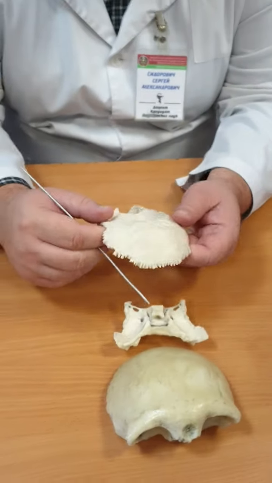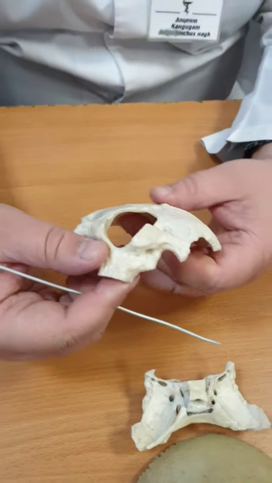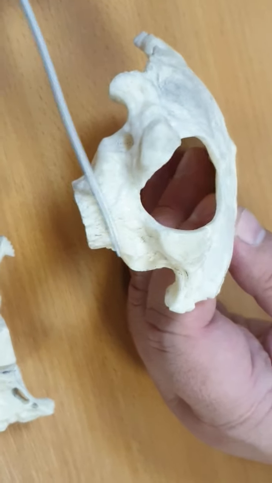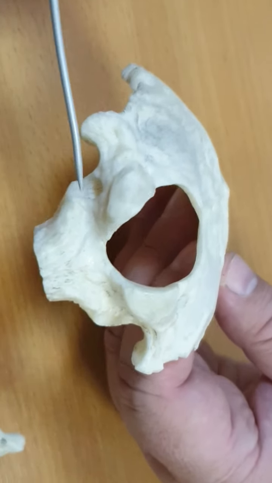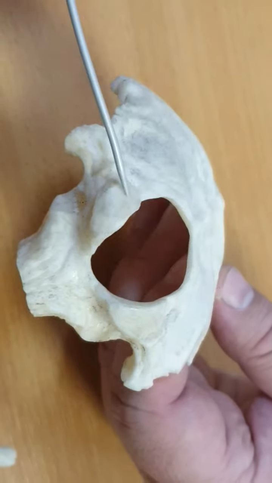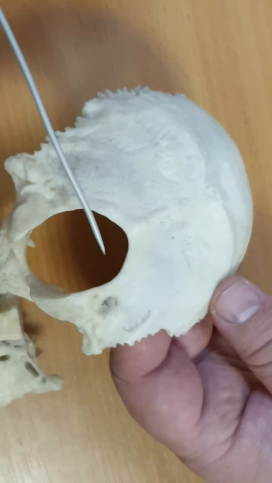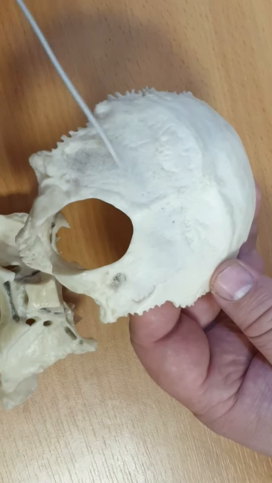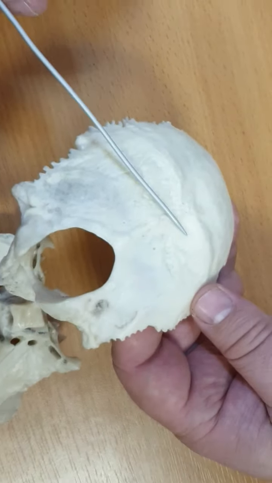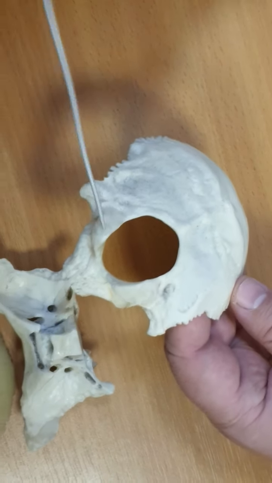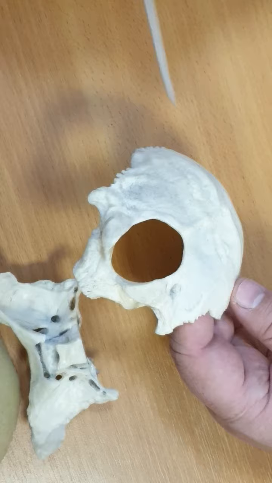The occipital bone consists of four parts. Here it is pars basilaris, these lateral parts, pars lateralis, and here squama occipitalis. These four parts fuse together and form the foramen magnum.